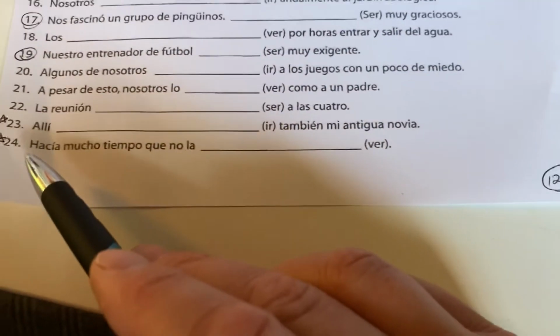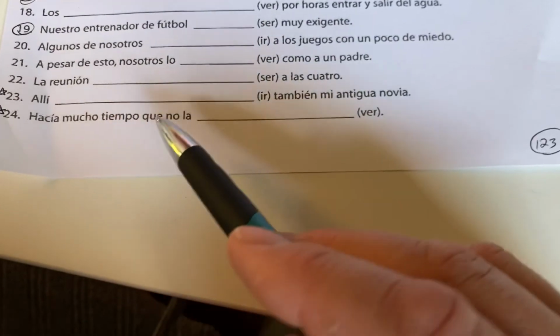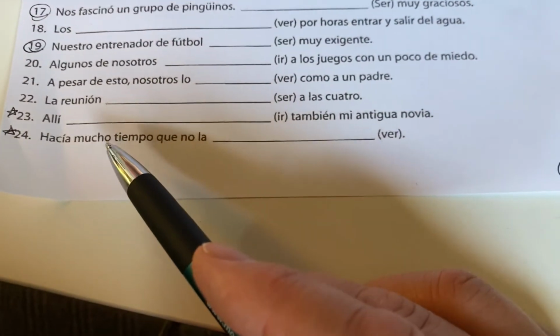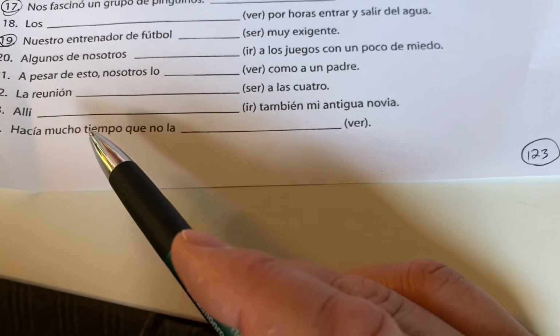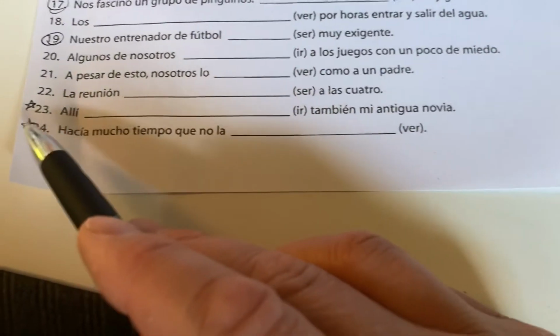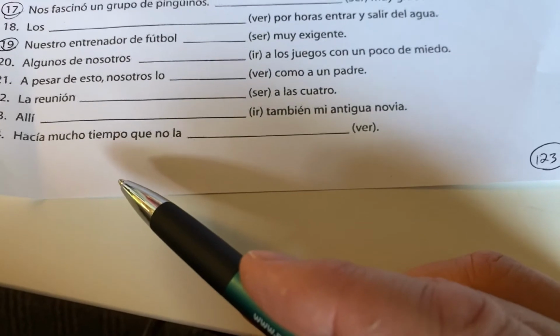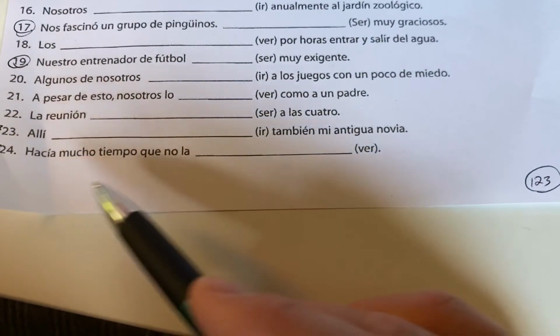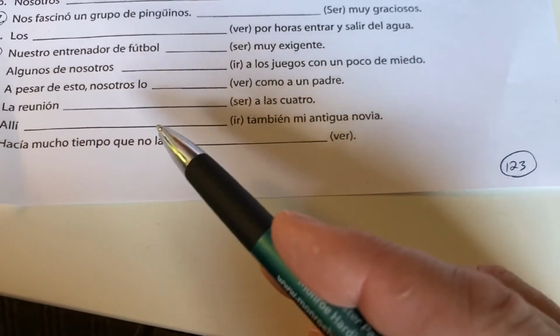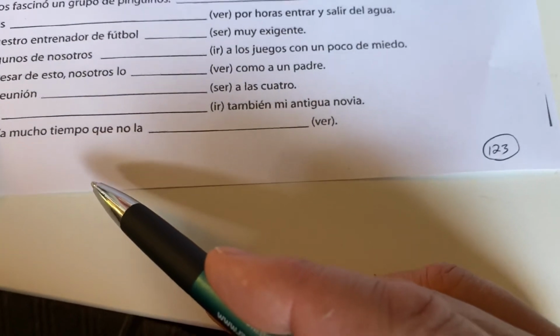Also, I marked down 23 and 24 right here because I think these are just a little bit tricky and challenging. If you get these, you should be really proud of yourselves. That's why I put a little star right there. That's what the star always means. 23 and 24 are kind of connected to each other as far as intent, but they might not have exactly the same endings.